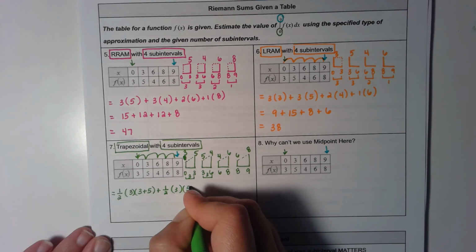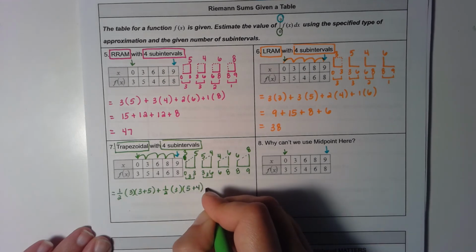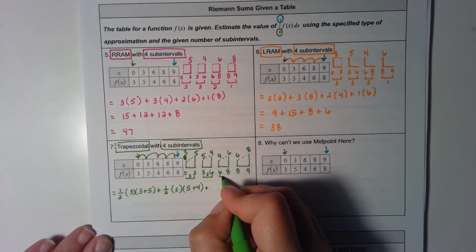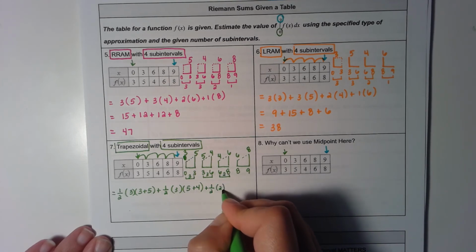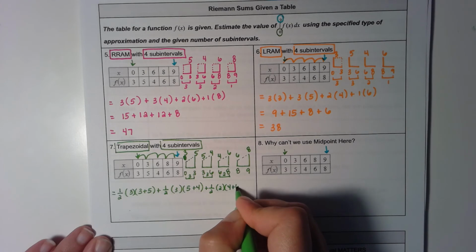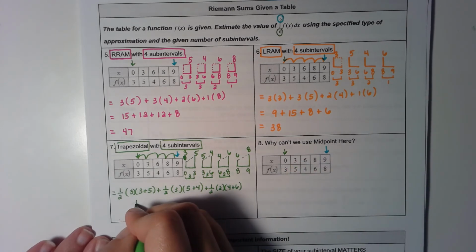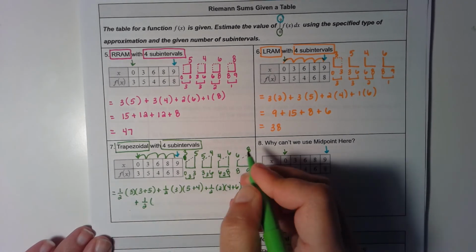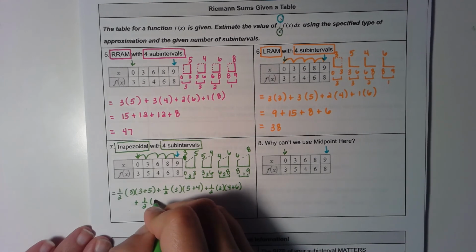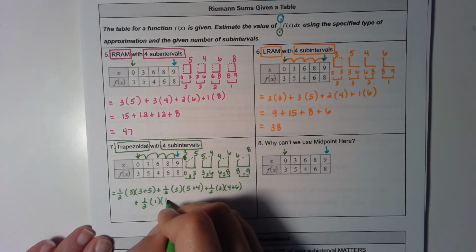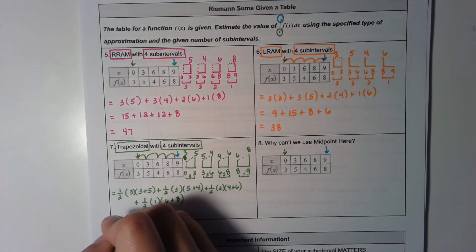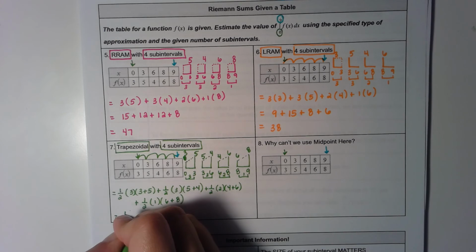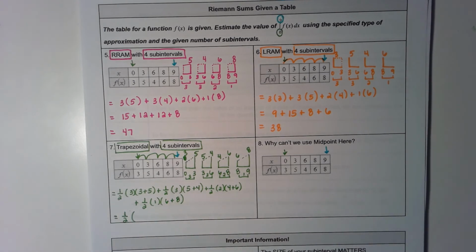And then base number 1 plus base number 2, so 5 plus 4. Plus 1/2, and then the height would be 2. And then base number 1 plus base number 2 is 4 plus 6. And then the last trapezoid would be 1/2 times the base would be 1. Sorry, the height would be 1. And then base number 1 plus base number 2, 6 plus 8. So those are my trapezoids. Now all of those are multiplied by 1/2. So I'm going to deal with that in a second. I'm going to put that on the outside. Imagine that's like factoring it out.